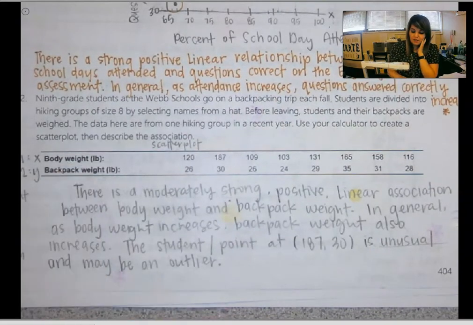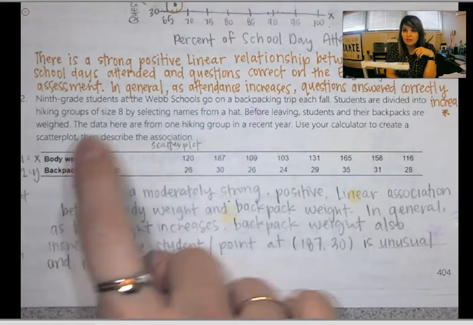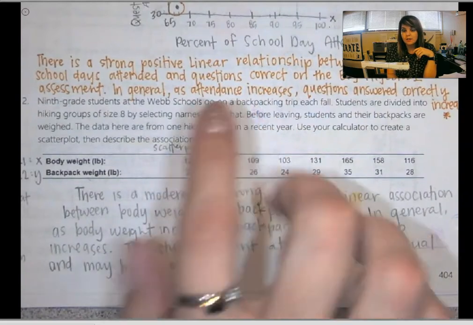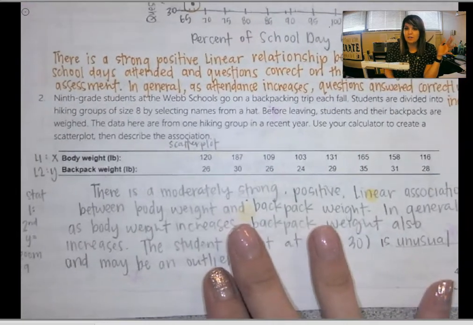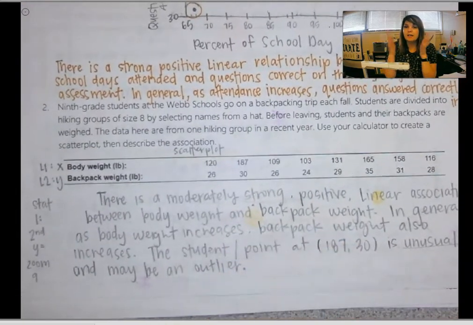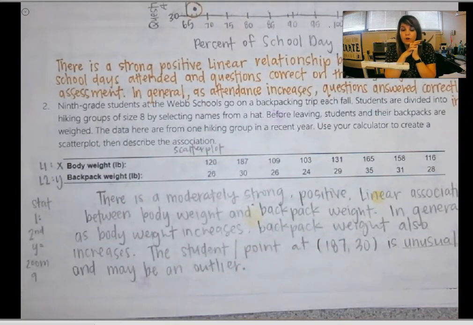Before I finish up this video, I just want to mention I wasn't very descriptive with my X and Y because the table is not very descriptive and neither is the prompt. So if it is very descriptive like this problem, then you want to give as much information as possible. But down here, if they are not being very descriptive, you also do not have to be very descriptive.